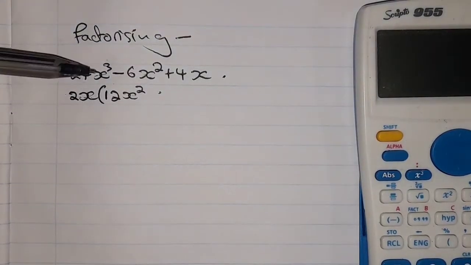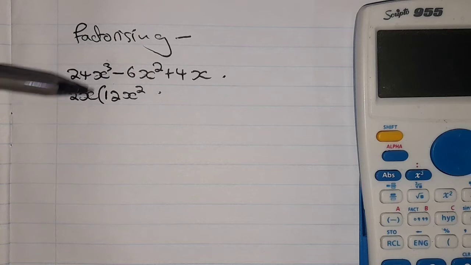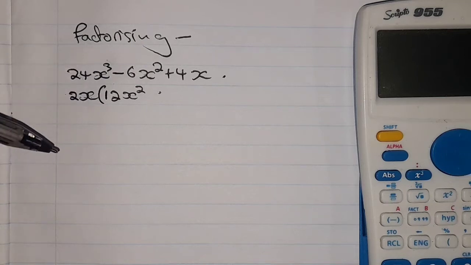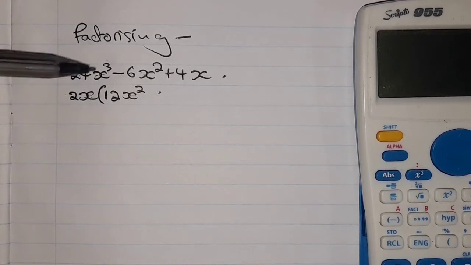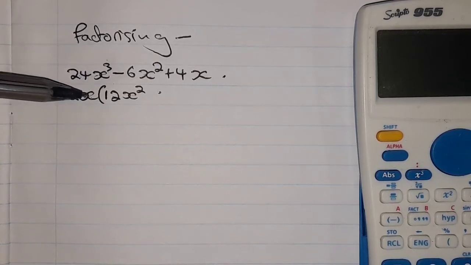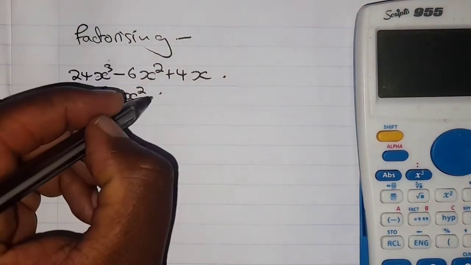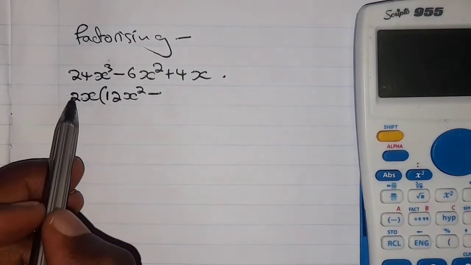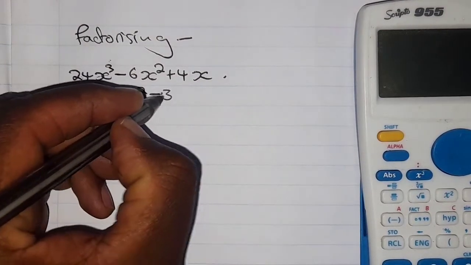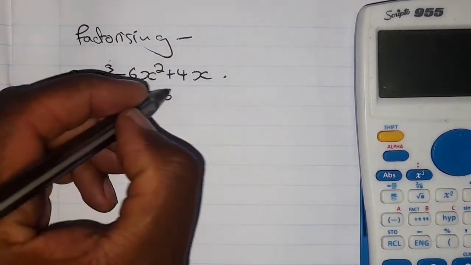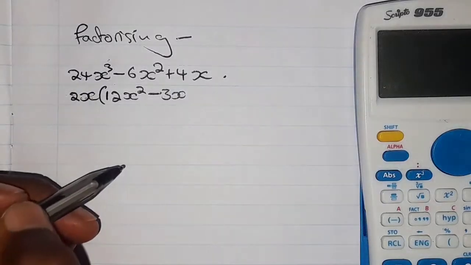Remember, when we divide here, the second law of exponents says when we are dividing the same bases, we merely subtract the exponents. This is x to the power 1, so it's 3 minus 1. And then going to the second term, 2 goes into 6 3 times, and x into x is x.